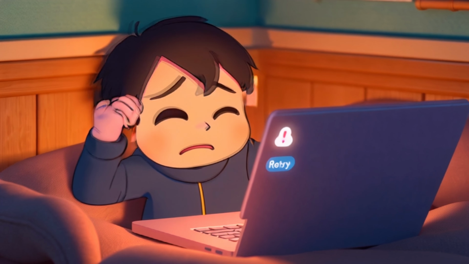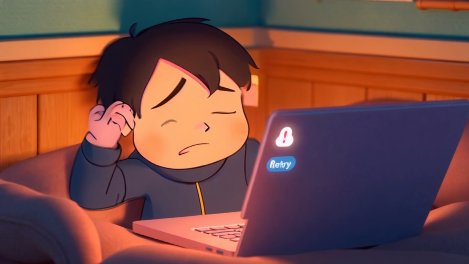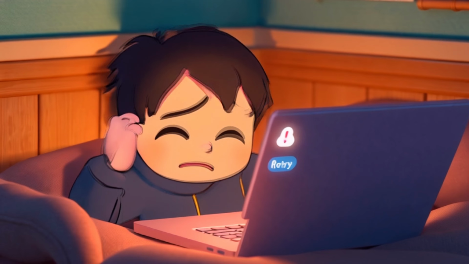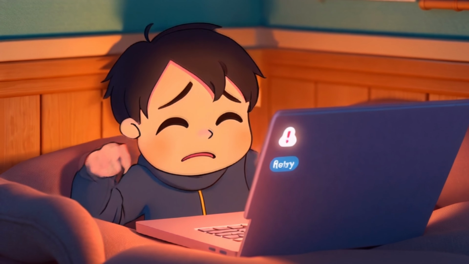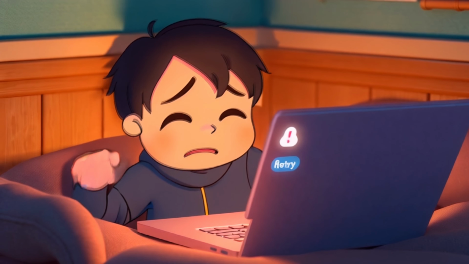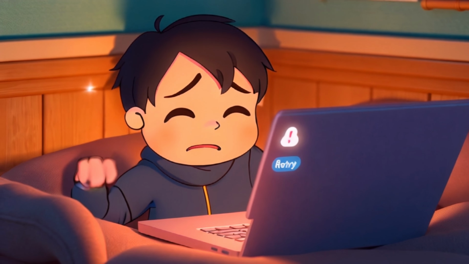Error: Image processing failed. Fix: Upload a different image with a clear face and background. Error: AI generates weird-looking faces. Fix: Use a prompt like, make the face detailed and expressive like Ghibli characters.